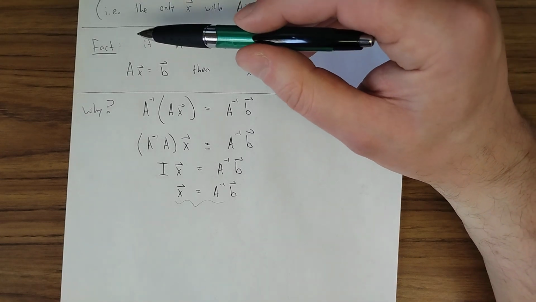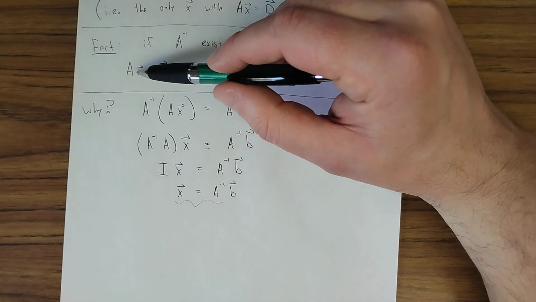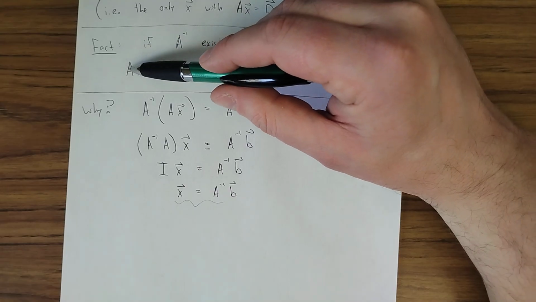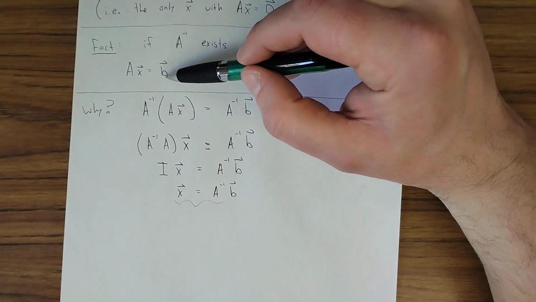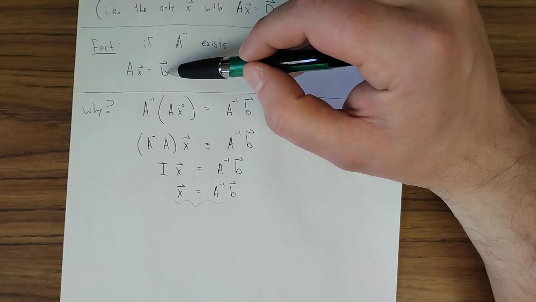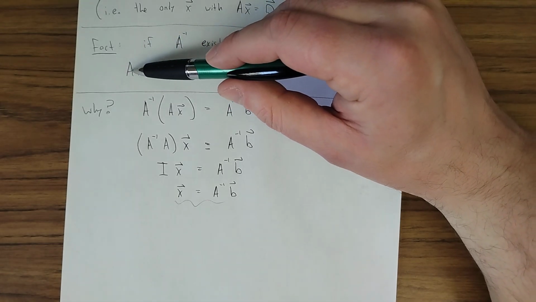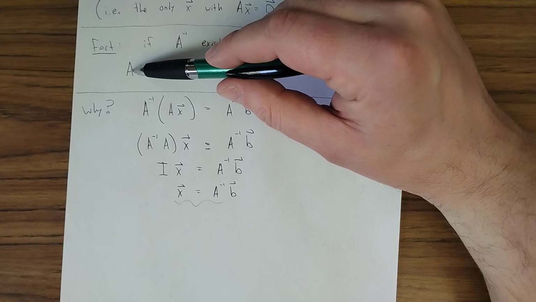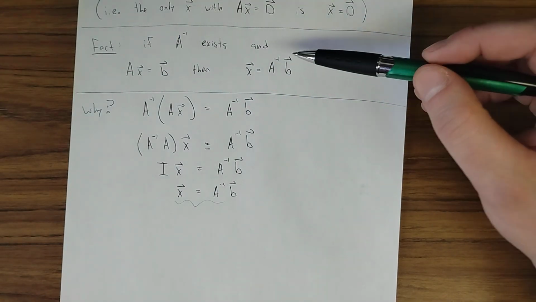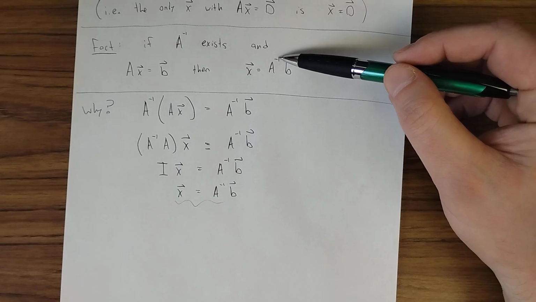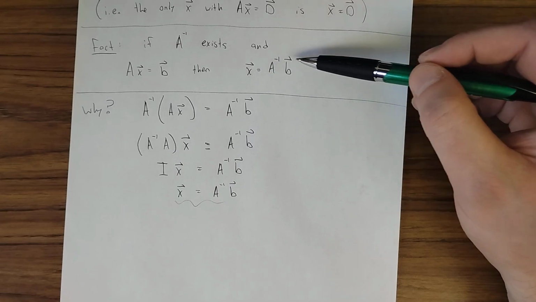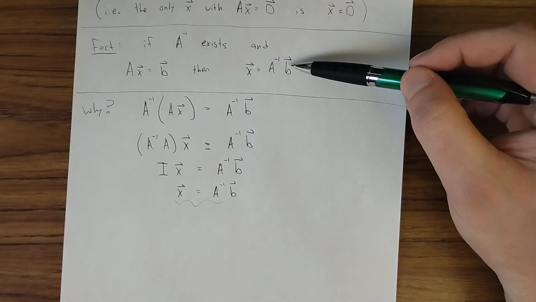However, if you're going to have to solve a bunch of equations like this, where it's the same A and a bunch of different B's, then it might be to your advantage to just once and for all find the inverse of that one matrix A that isn't going to change, and then once you know that, it'll be easy to take that inverse that you already know and multiply it by many different B's.